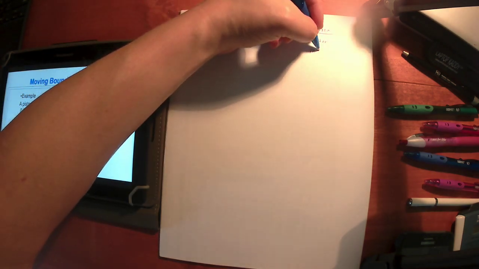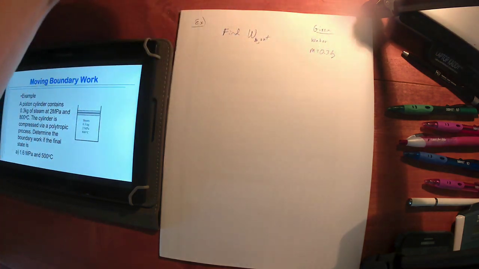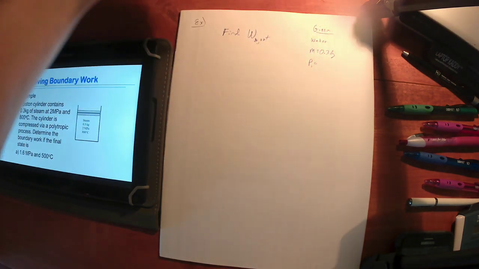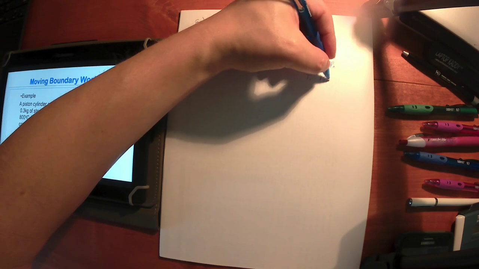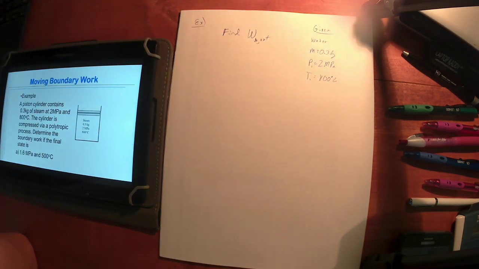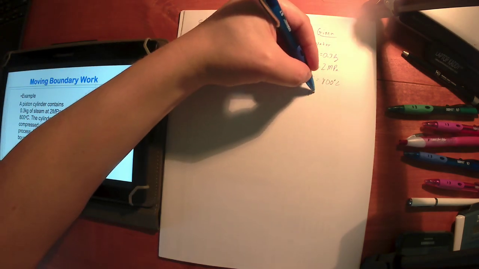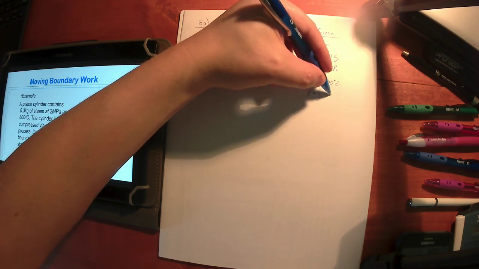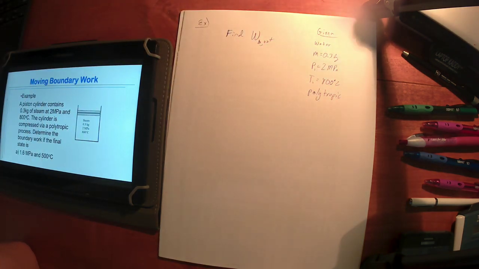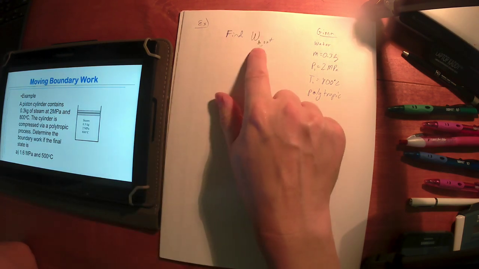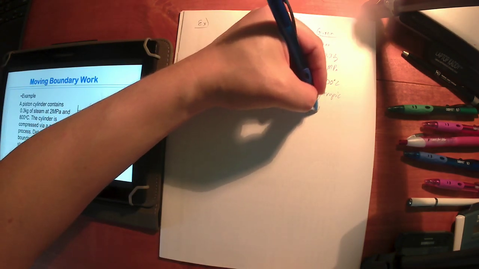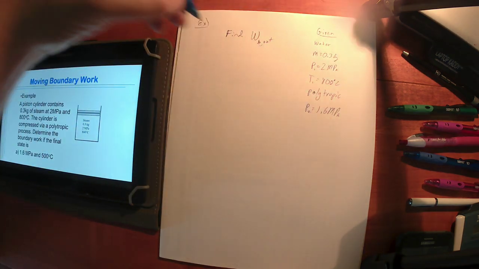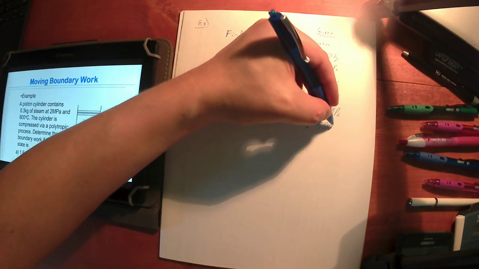They've given me a mass, 0.3 kilograms. They've given me an initial pressure of 2 megapascals and an initial temperature of 800 degrees C. The cylinder is compressed via a polytropic process, so they've given me that it's polytropic. Determine the boundary work if the final state is, and they've given me a pressure and temperature there. So P2 is 1.6 megapascals, and T2 is 500 degrees C.